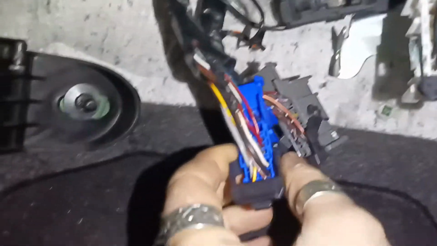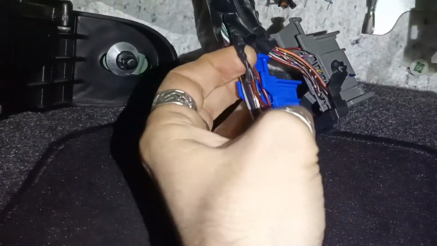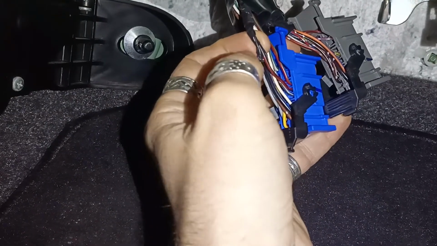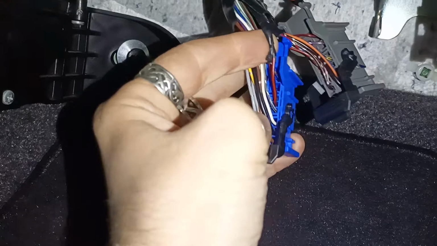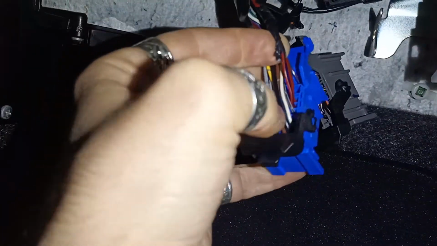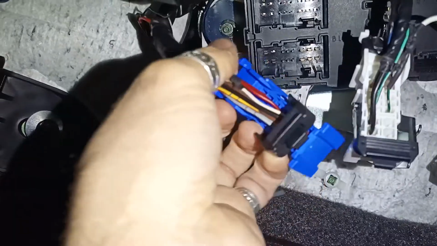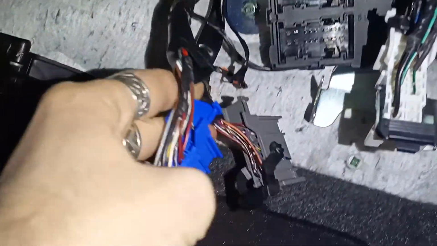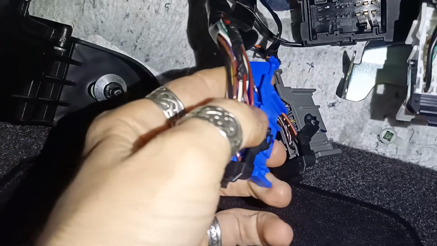Okay, from here you can already see this has been spliced. This is red with black cable which goes in the middle of the 3. On the top side this sits like that. So top side, middle cable, red with black.